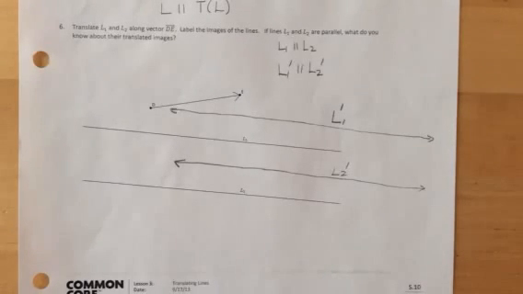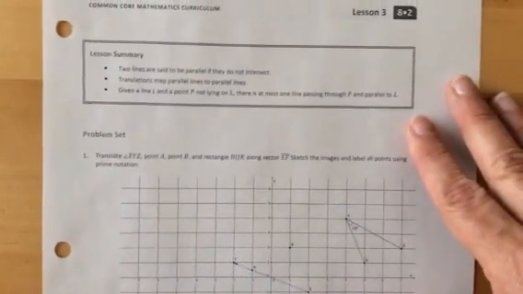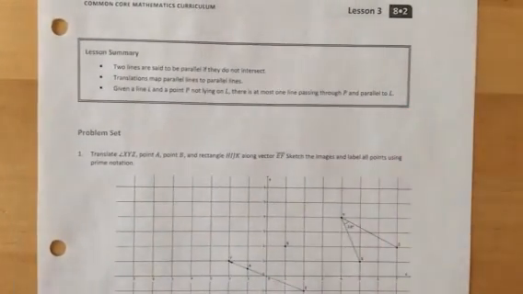Okay, so let's look at the problem set just to summarize this lesson. We'll have you do the exit ticket, but let's look at the lesson summary together. So this is on the problem set page. 2 lines are said to be parallel if they do not intersect. And so that's something that we assumed from what we knew before. And we saw that in the first exercise.